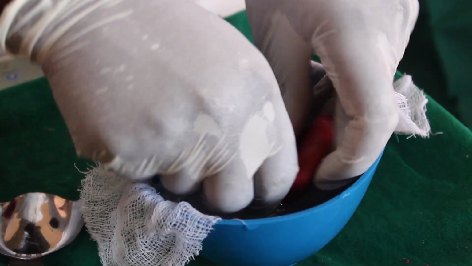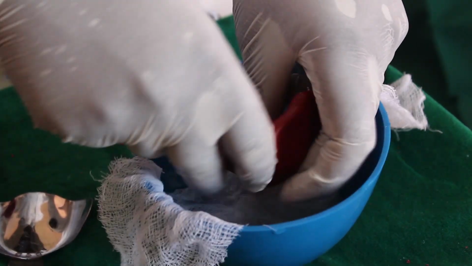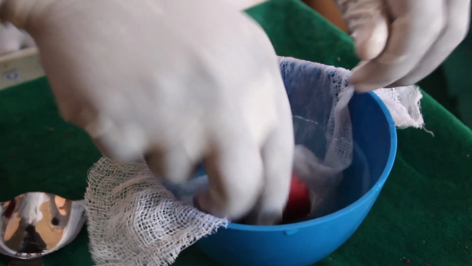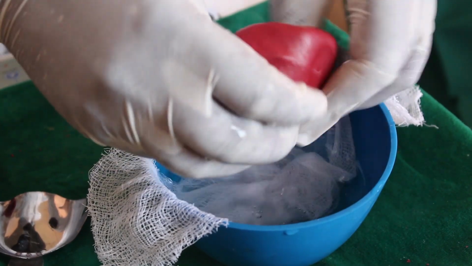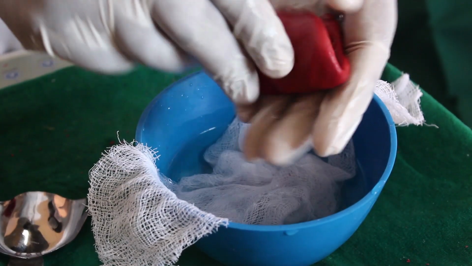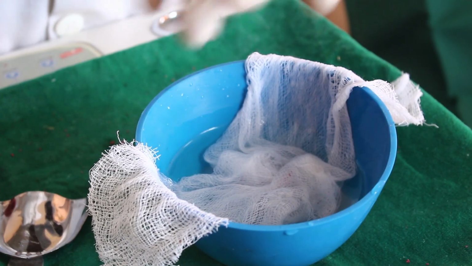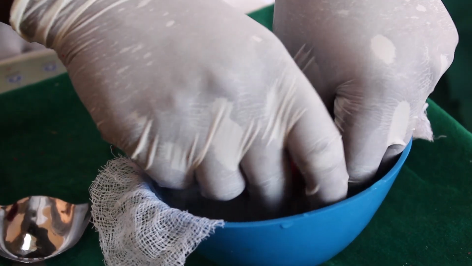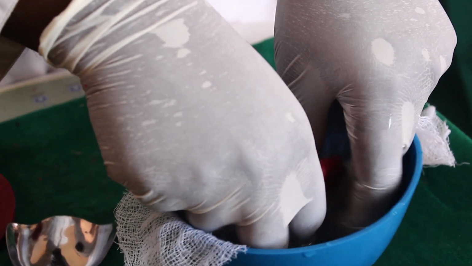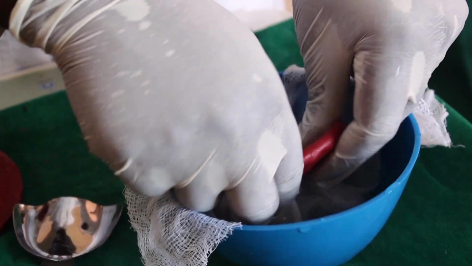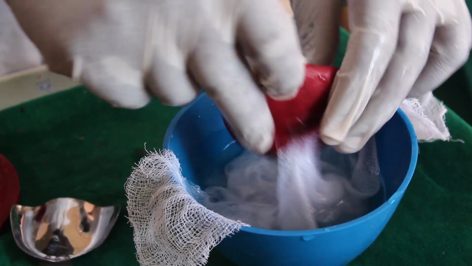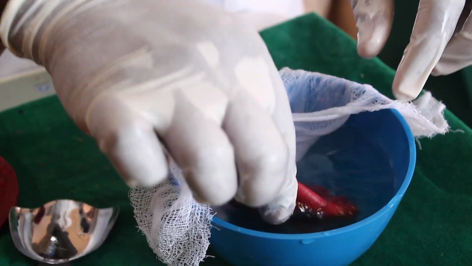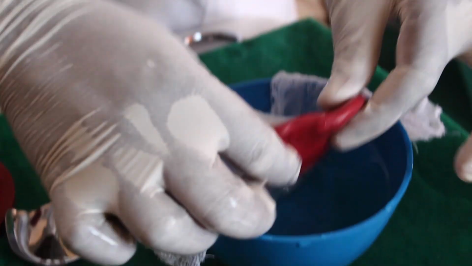So the material is now pliable, so I am going to knead the material adequately. So I made it into a uniform mass.